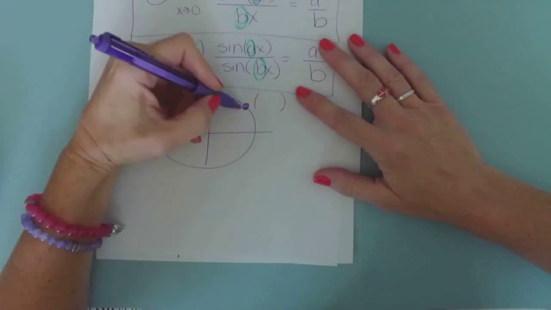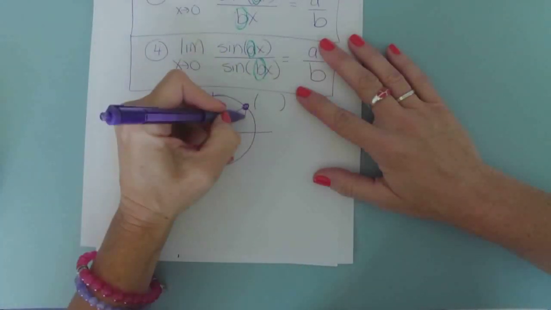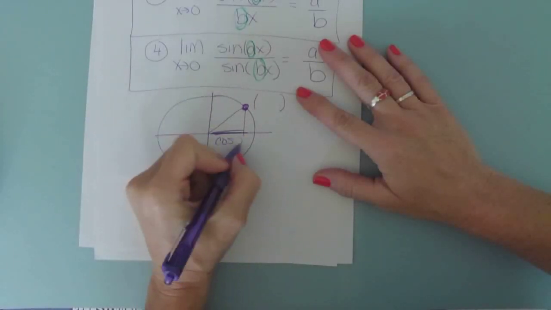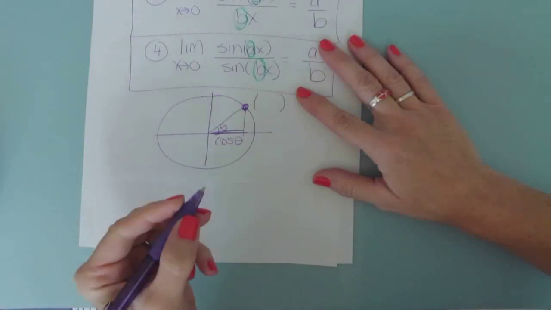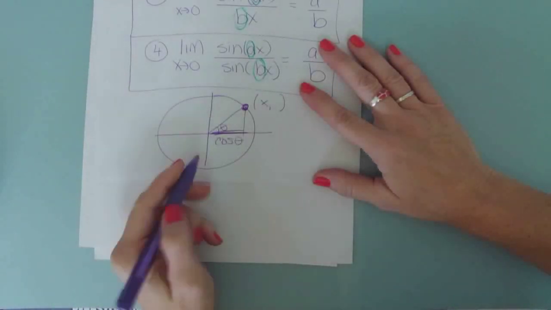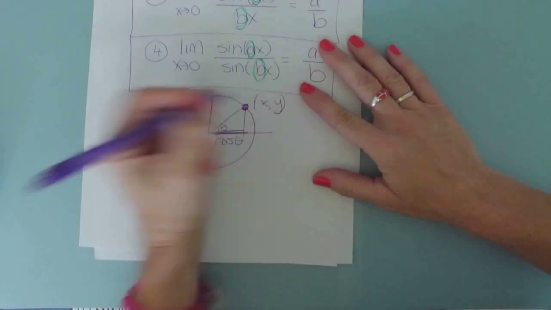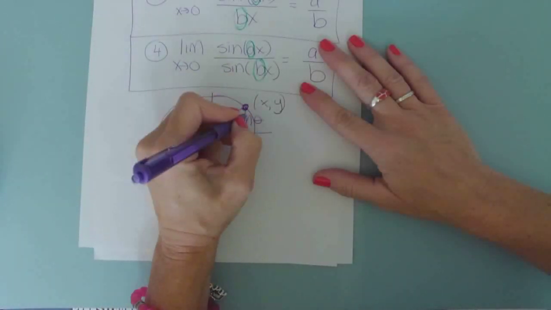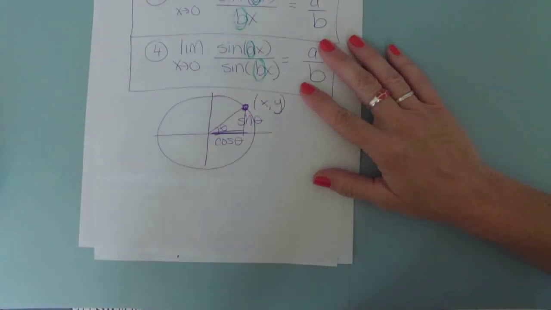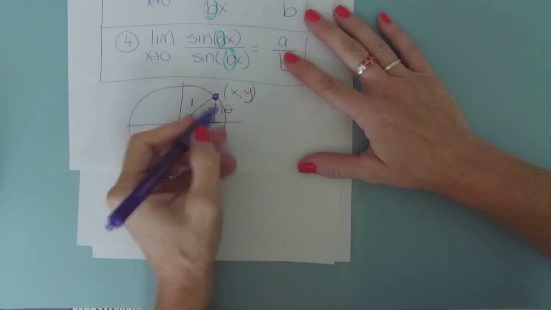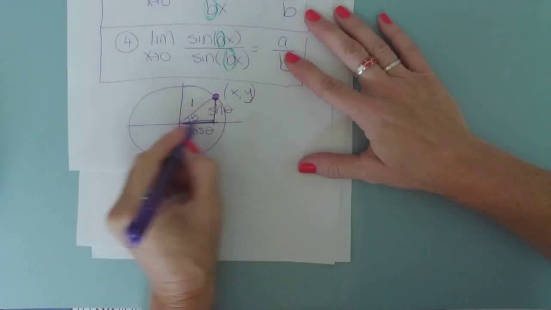Go in that first quadrant of your unit circle. You know that any coordinates on the unit circle are given by the cosine of the angle, say this is theta. We know the x coordinate corresponds to the cosine of the angle, and we know that the y coordinate corresponds to the sine of the angle. And we know that the radius of the unit circle is 1.